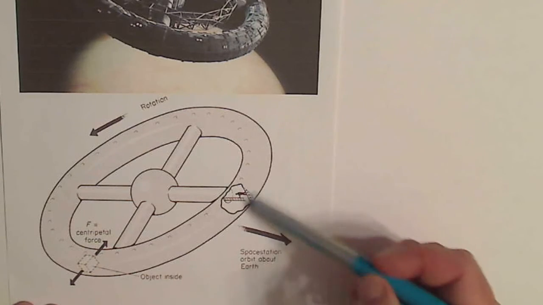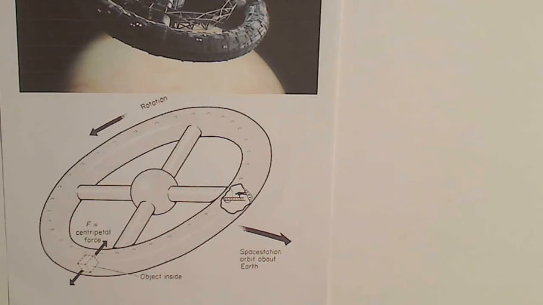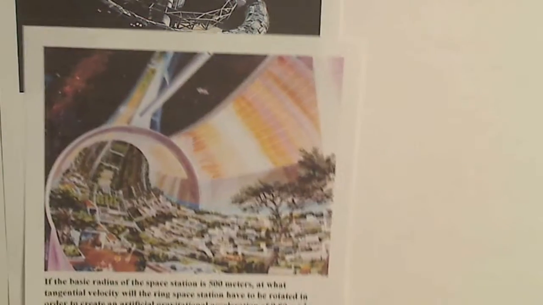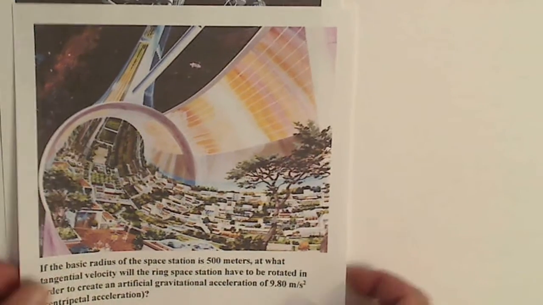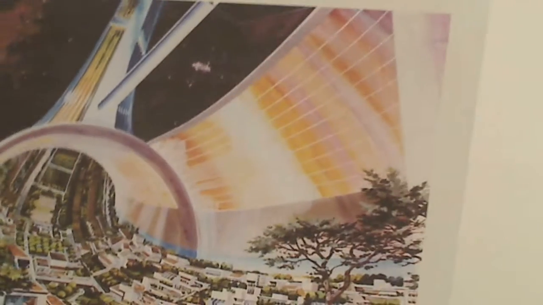Of course, we create floors in there. I'll show you a really amazing artist view of this thing. Let me, there's a lot of detail.